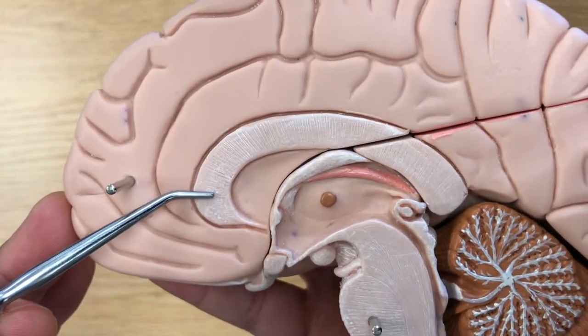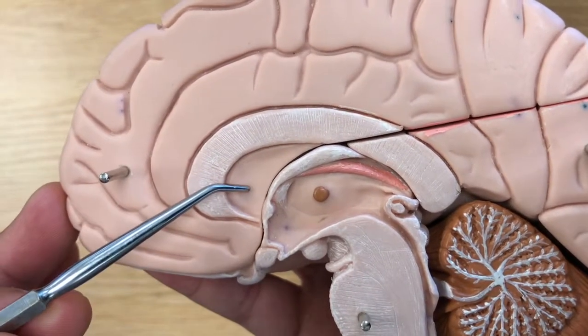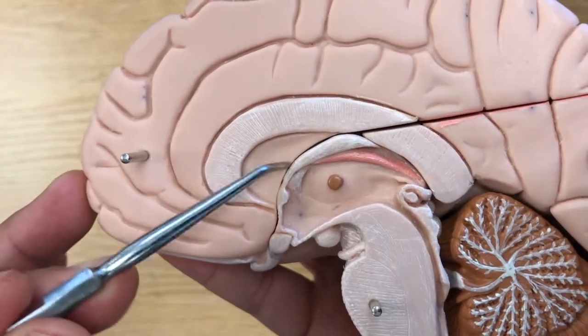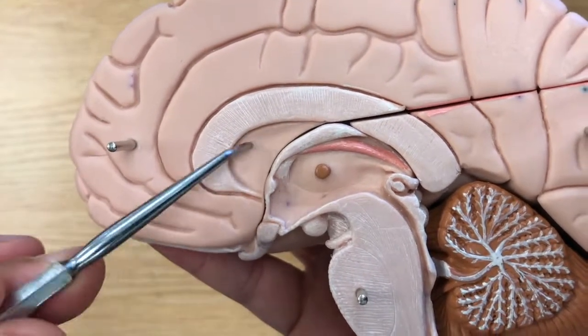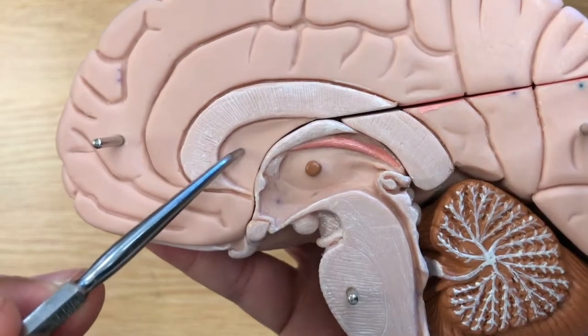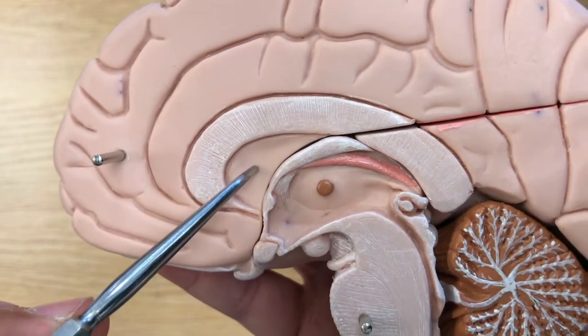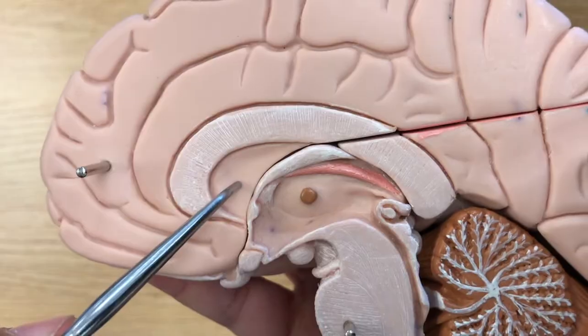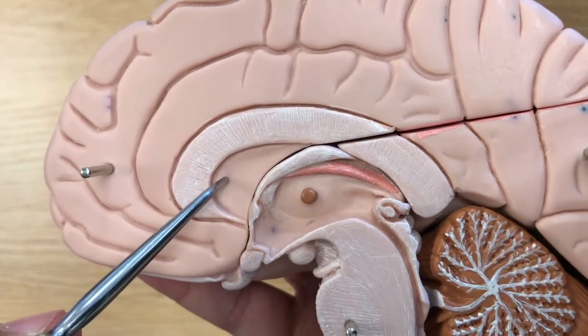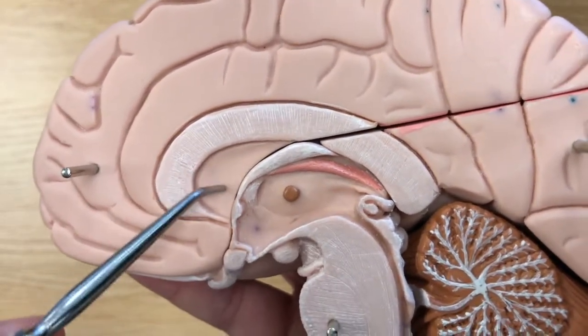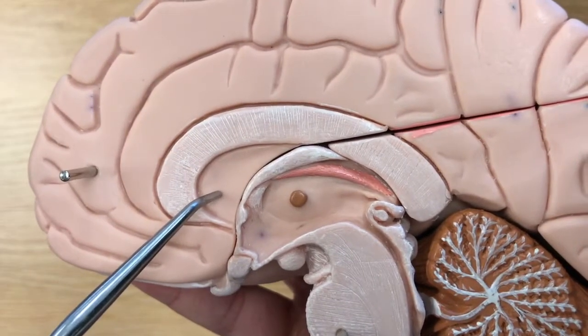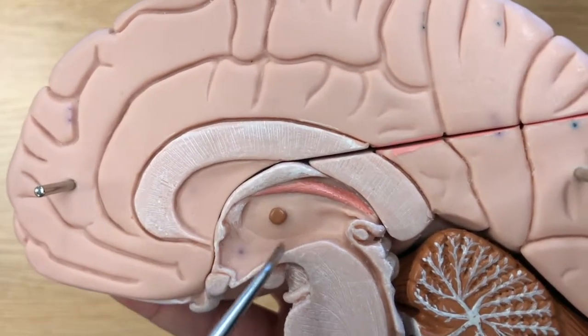Corpus callosum. And inside of this septum pellucidum here is a cavity. Inside of here is the lateral ventricle, a cavity filled with cerebrospinal fluid. And you have your thalamus.